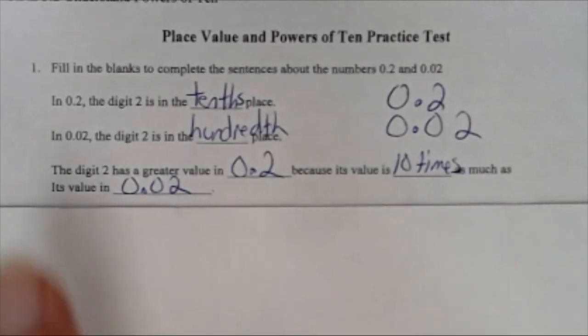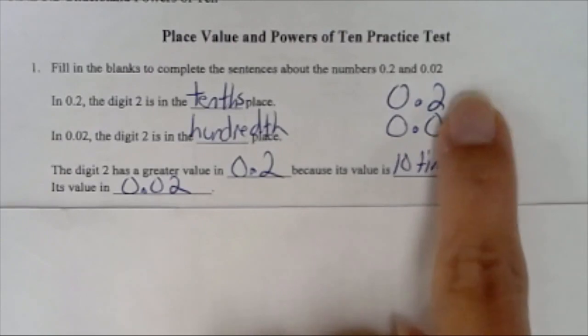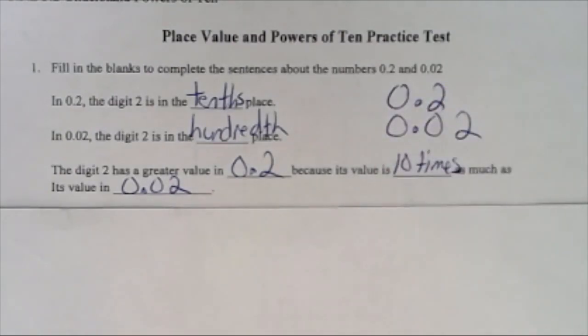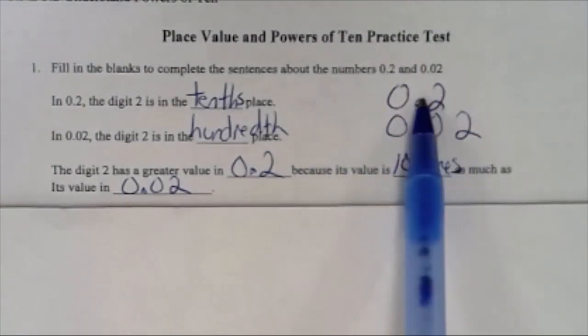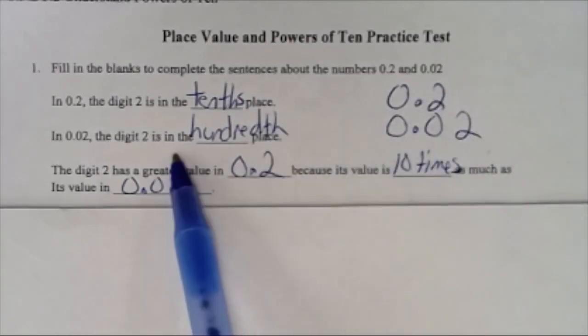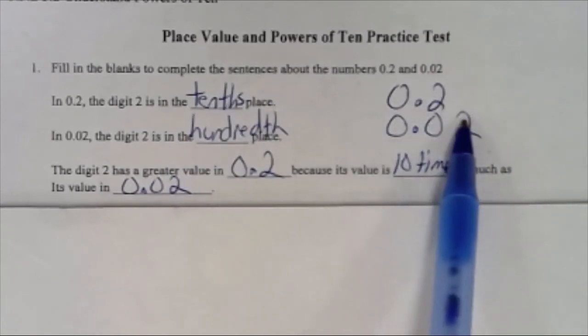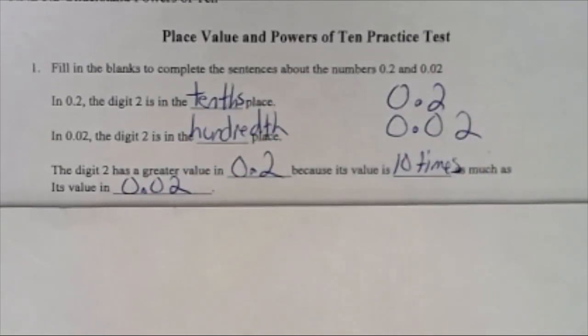Then it asks you to compare those two digits. The 2 has a greater value in 2/10. It's 10 times the value of 2/100. If you look, 2/10 is to the left of 2/100, so that's why it's greater. Every time we move left, it's greater. How many times did we move left? We moved one place value to the left, so it's 10 times greater.